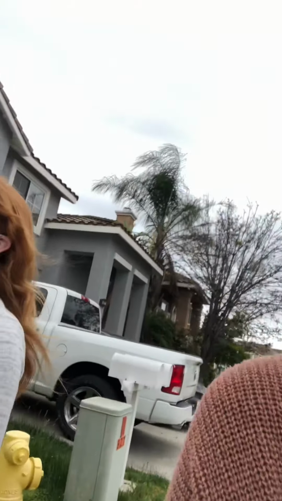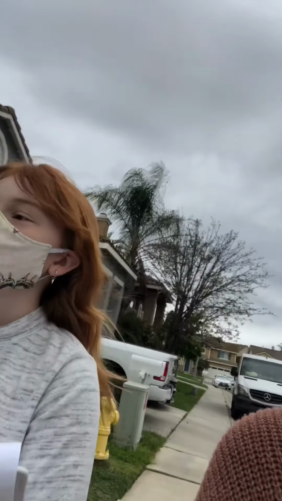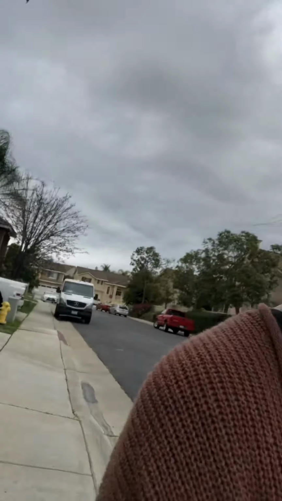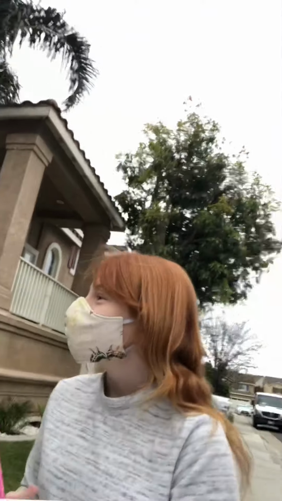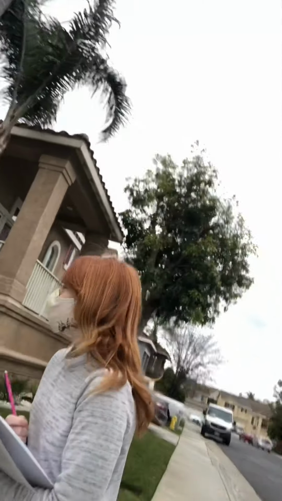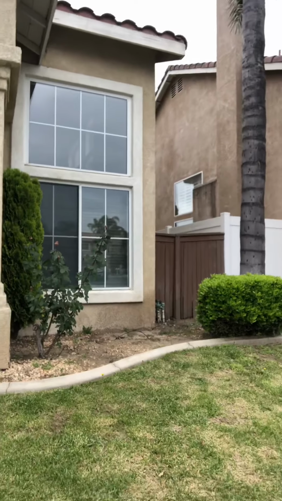Okay, so where did all the rose bushes go? I think that's a rose bush, isn't it? What color is it supposed to be? Dead. I think those used to be pink. It is still a rose bush, so we have to count it.